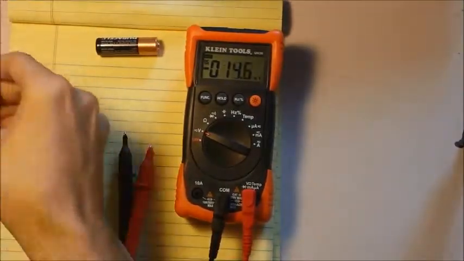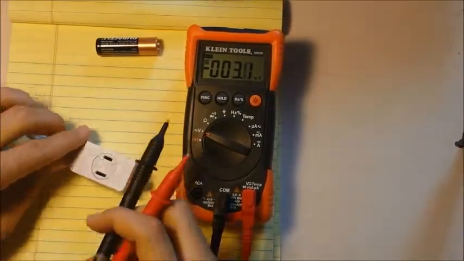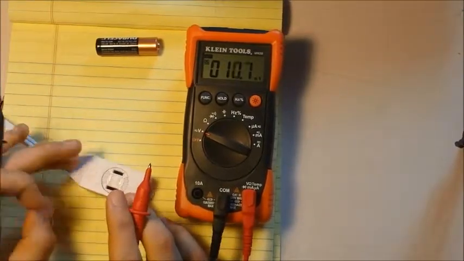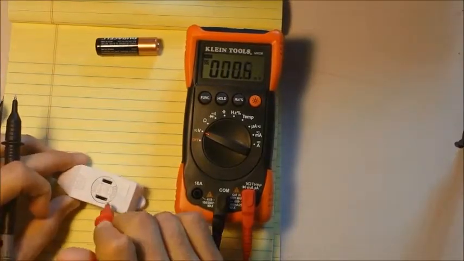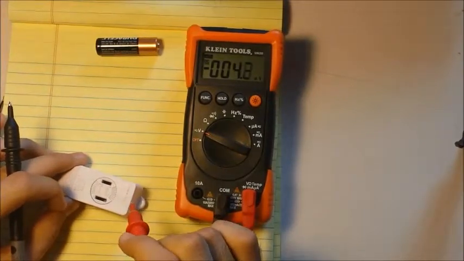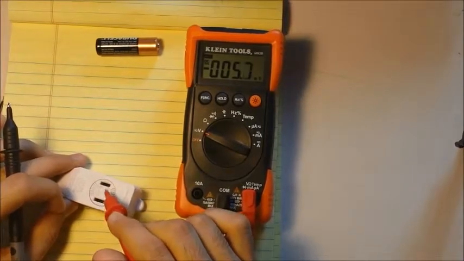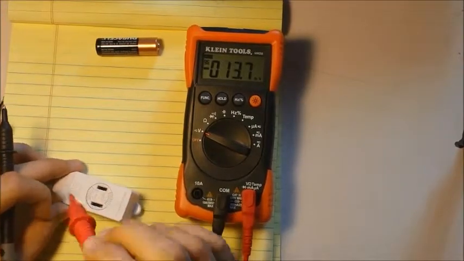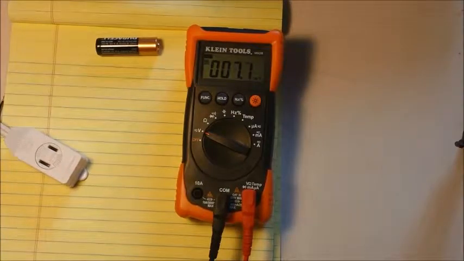Here I have this circuit, and this is the extension. This carries 110 volt AC, because we are, for example, in the United States. Now let's measure the AC voltage.